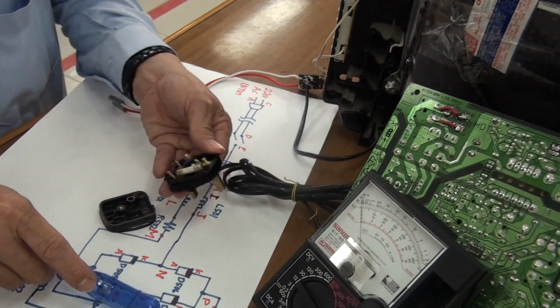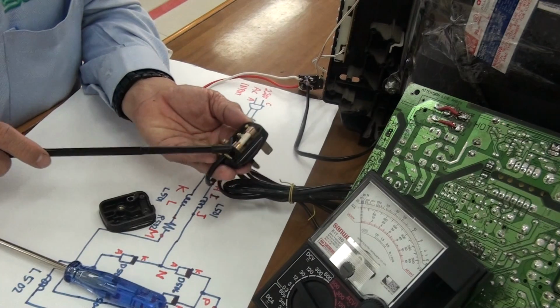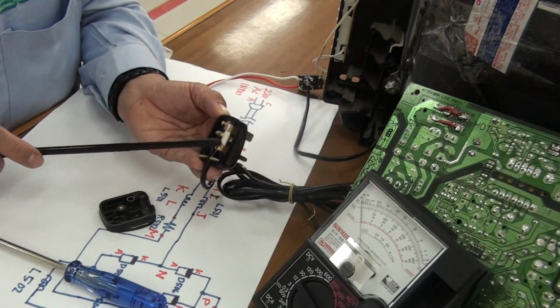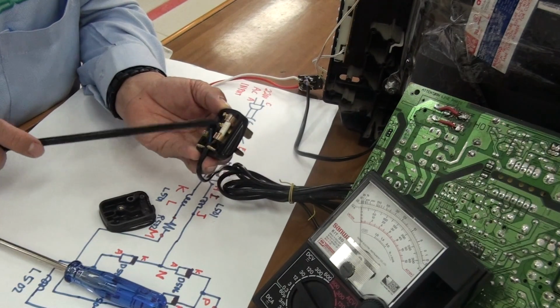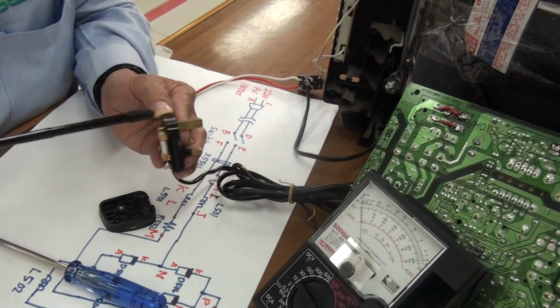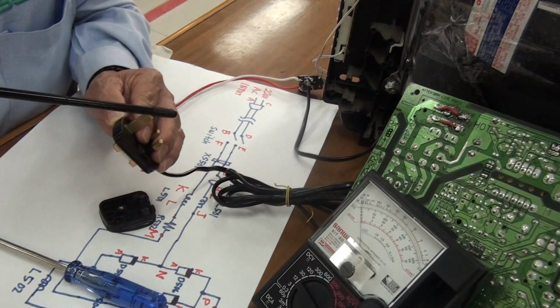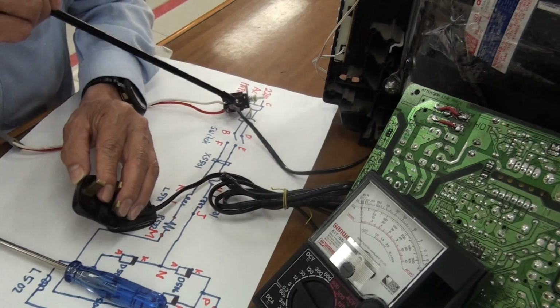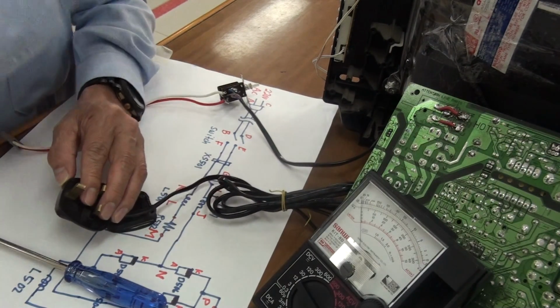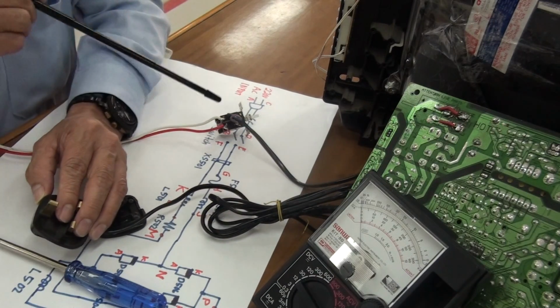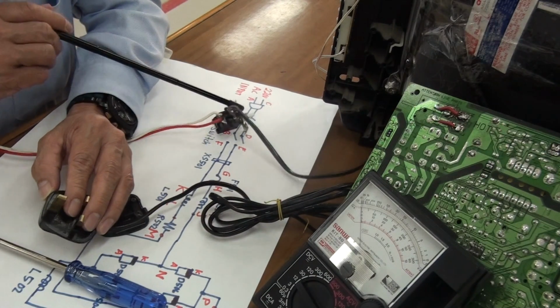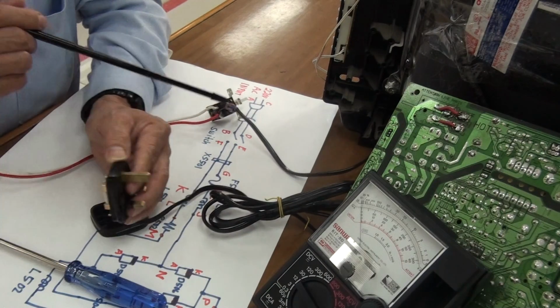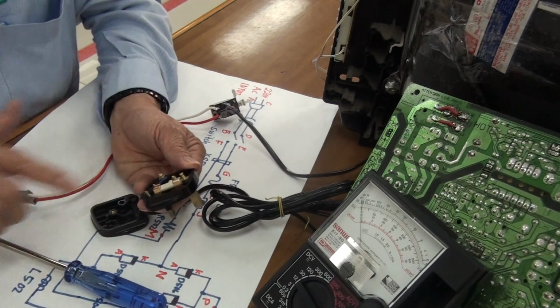As you can see here, there is a fuse, and I put in an open fuse. That's why when you measure the resistance from this point up to this brown wire, the resistance is infinite, open, because of the fuse. But now I have changed it with a new one.